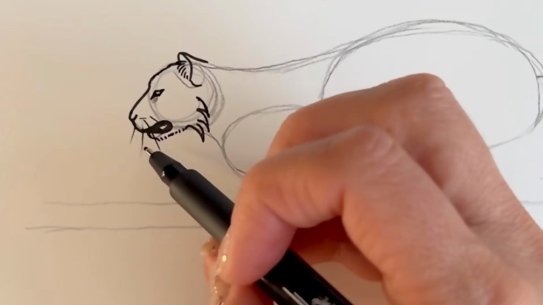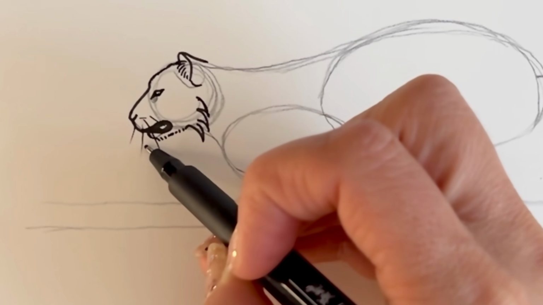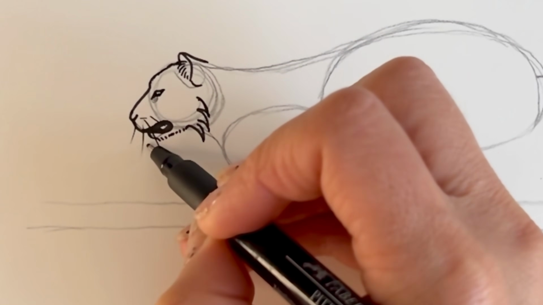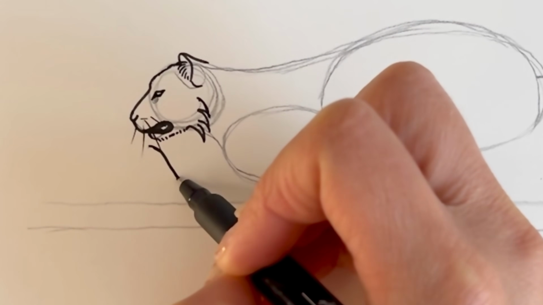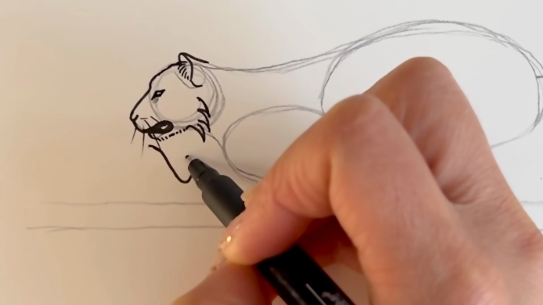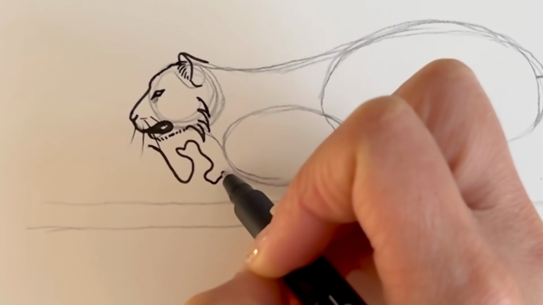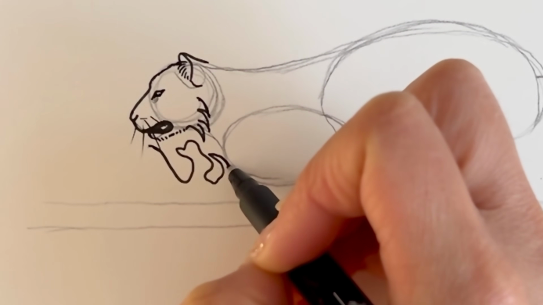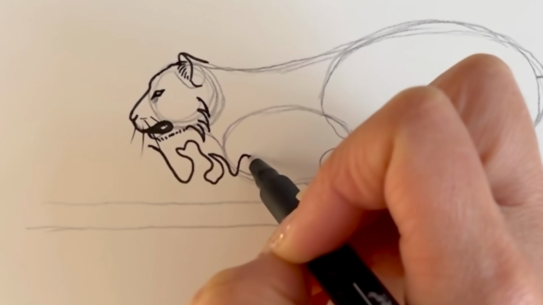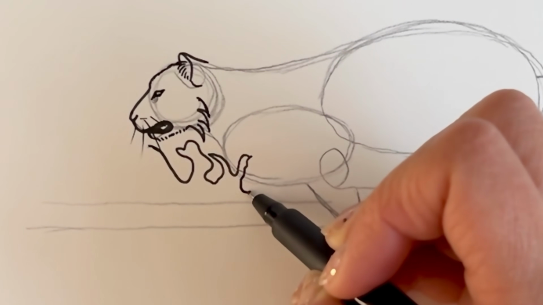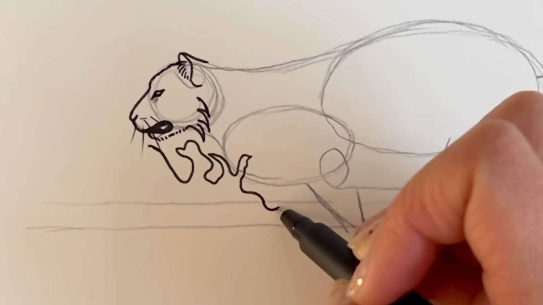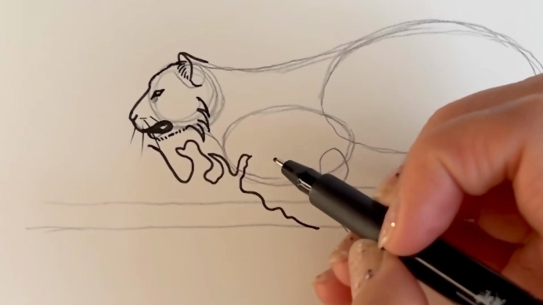So now we're actually going to be drawing the water. So just follow along with me. It's splashing up. So it looks like kind of fingers protruding like this. It's going in all directions. Coming all the way down.